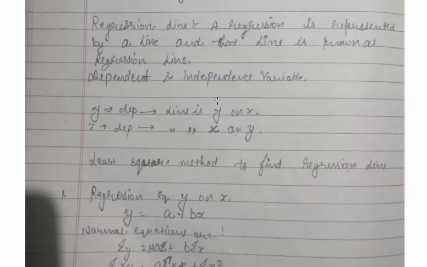So, we have basically two lines. First is the regression line y on x, and second is the regression line x on y. In the regression line y on x, y is dependent and x is independent variable, and in the regression line x on y, x is dependent and y is independent variable.